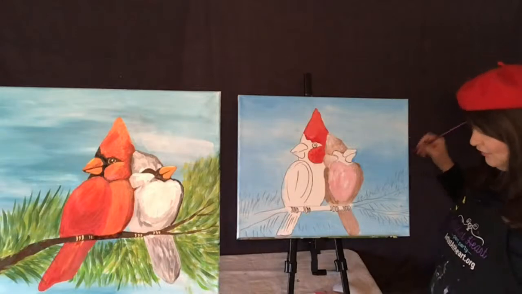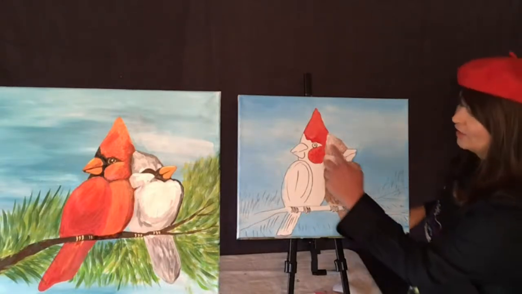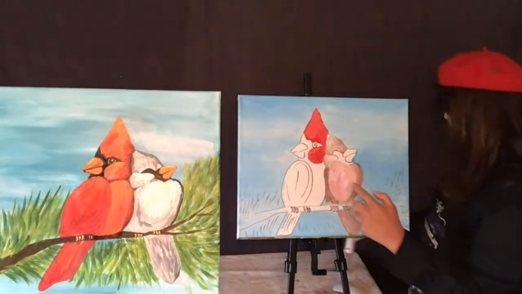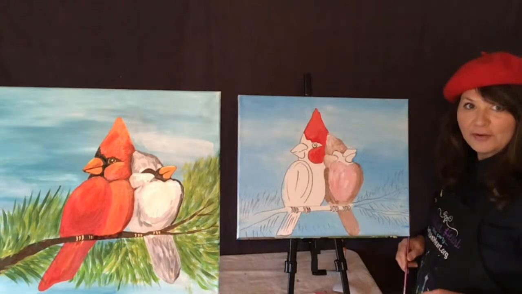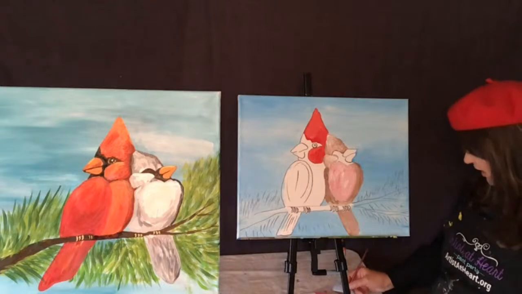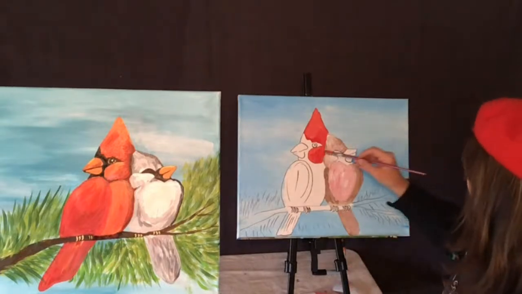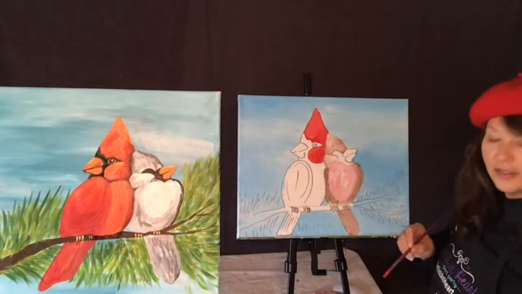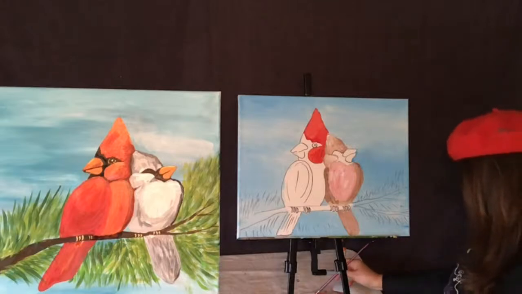Now, if you want to give it the illusion of a shadow, right? So right now, it looks like this bird. Oops, I just got paint on my background. So here, if you want to give it the illusion of a shadow, you can add a little bit of black or brown. You don't want it to blend into your other bird, but something, let's see, what do I do with my black paint?